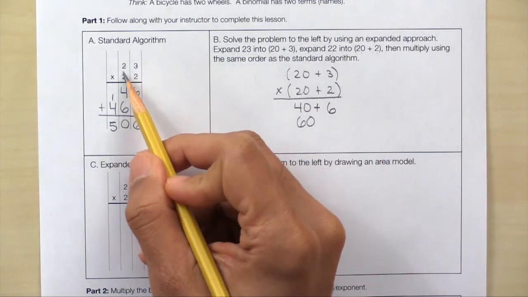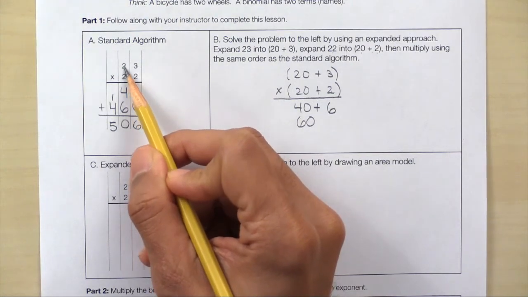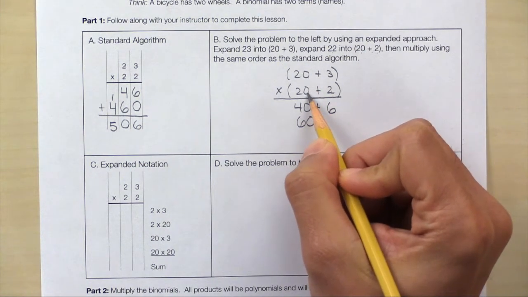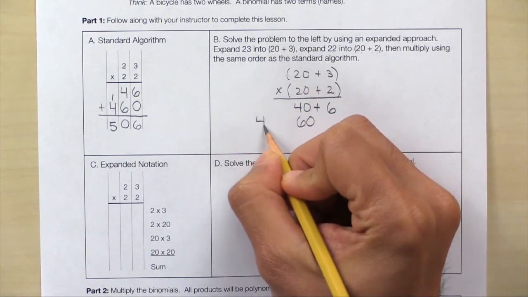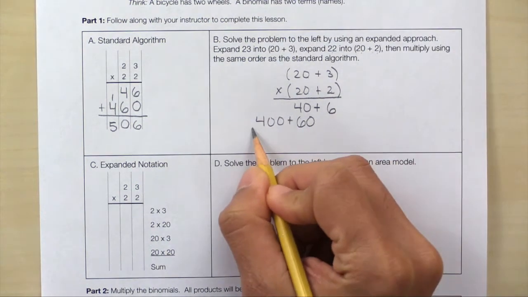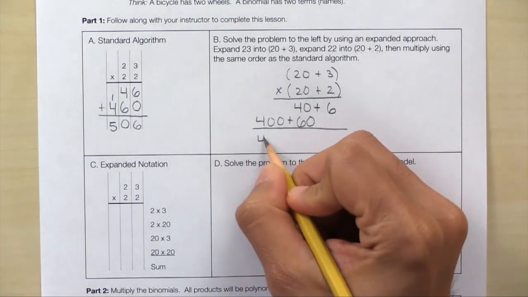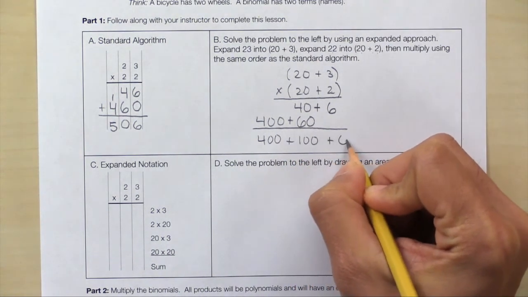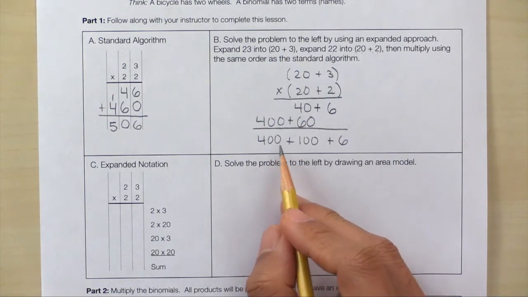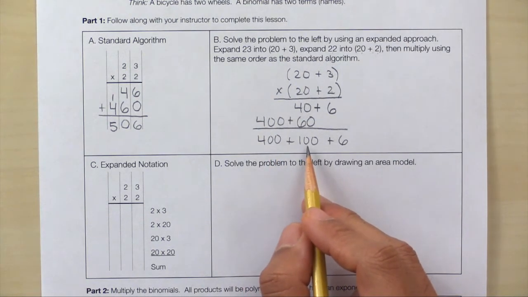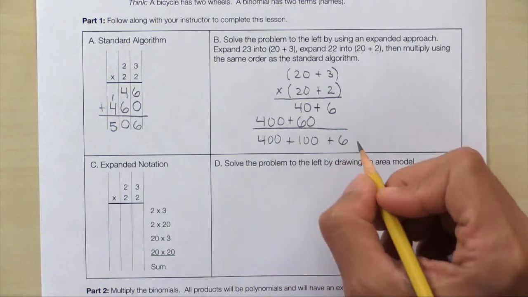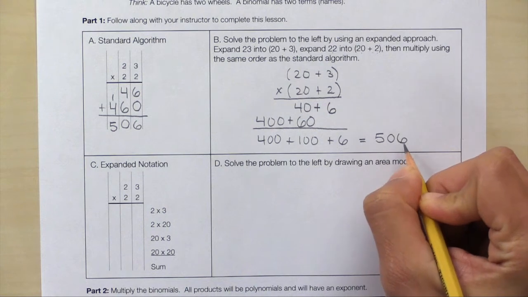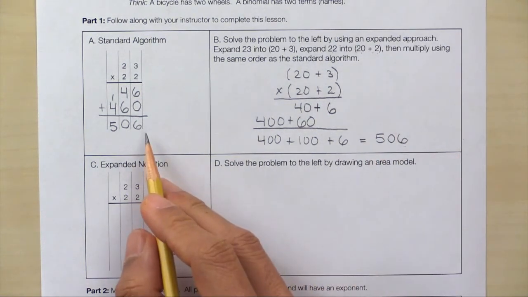Finally, we have 2 times 2, which really means 20 times 20. So 20 times 20 equals 400. Add them up. We have 400 plus 100 plus 6. And 400 plus 100 gives us 500. 500 plus 6 gives us 506. And notice that this matches our previous answer.